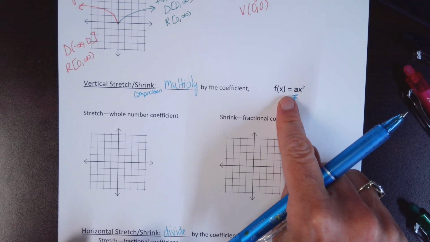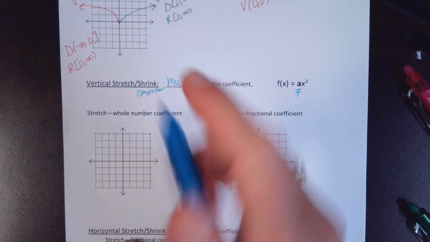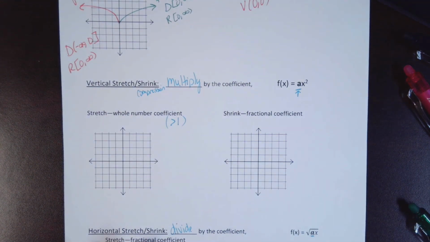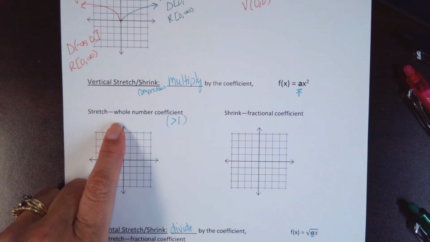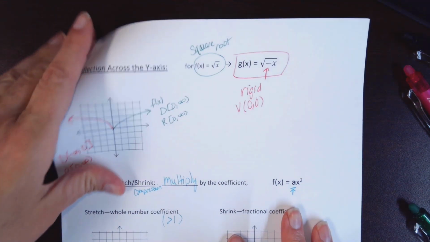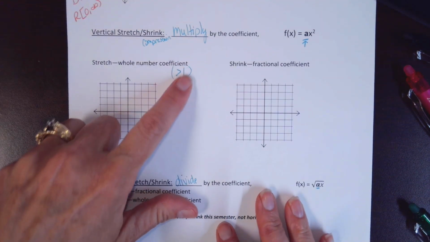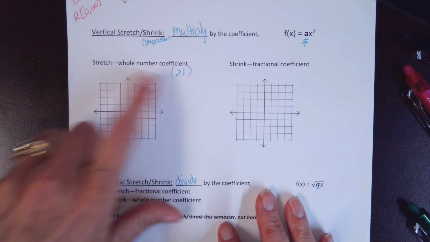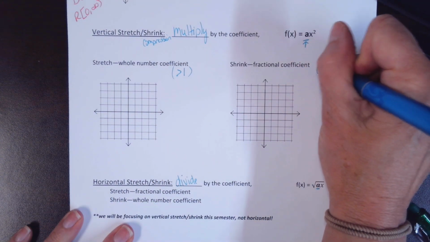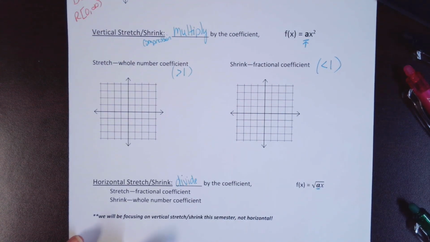So whatever that value a is, if it's a whole number, and by whole number I mean the absolute value is greater than 1. It could be 2.2, 3.7, 12. If it is greater than 1, don't worry about positive, negative. That negative tells me about reflection, remember. We're just interested in the absolute value. If it's greater than 1, it's a stretch. If it is a fraction, if it is less than 1, it's a shrink or a compression.